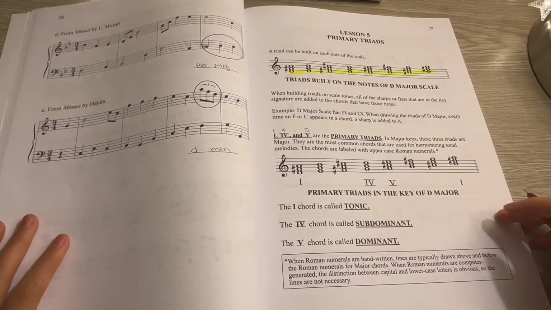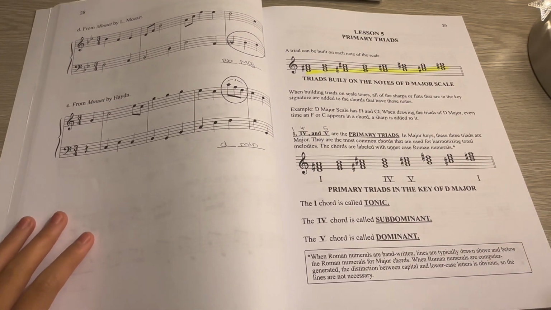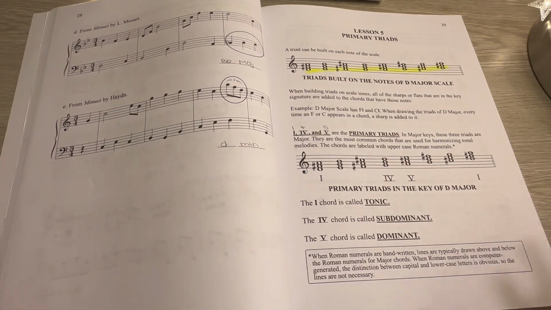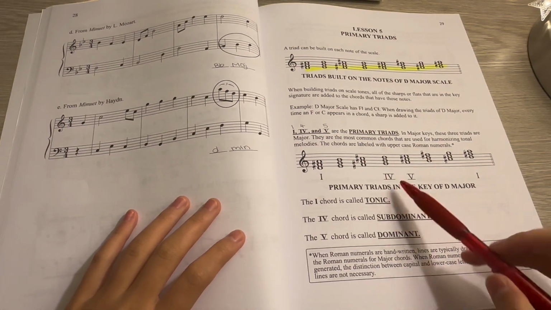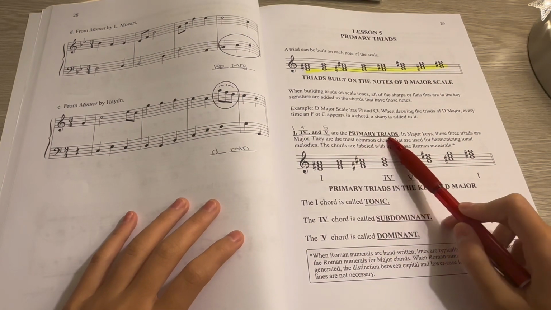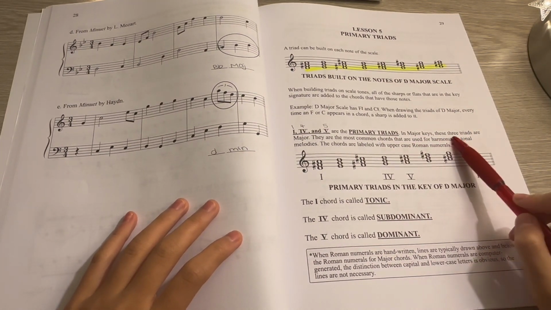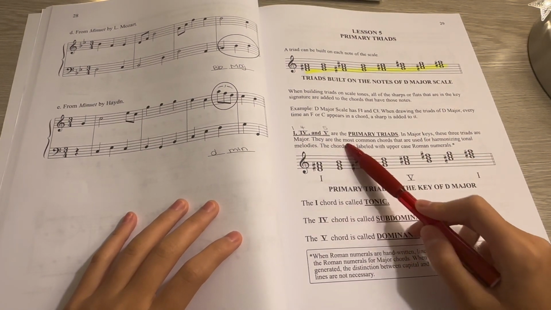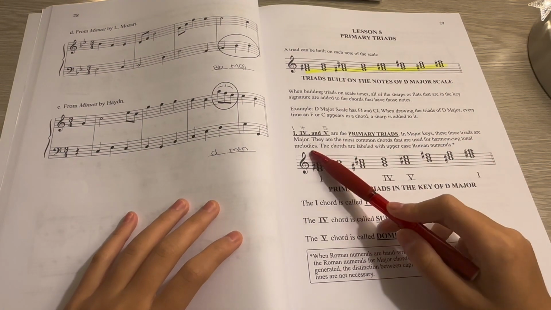But they're Roman numerals, and you'll have to learn to be able to read Roman numerals in theory. But anyways, we're going to learn about the names later, but they are the primary triads. So in major keys, these 3 triads are major. They are the most common chords that are used for harmonizing tonal melodies.